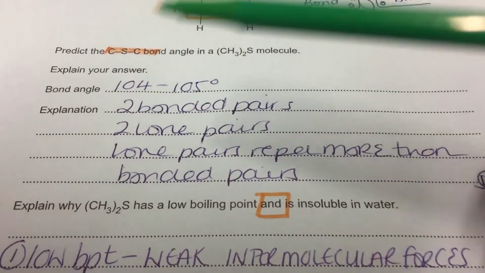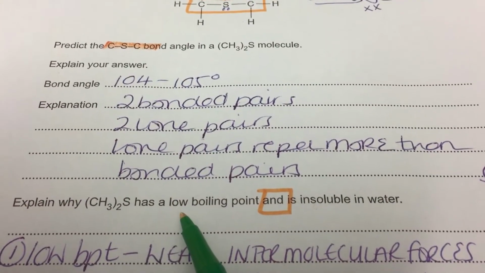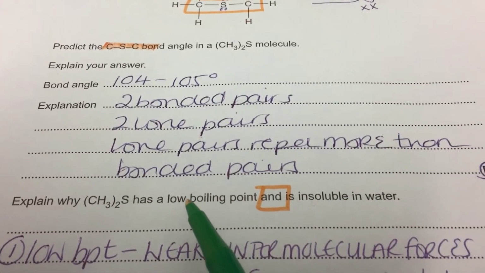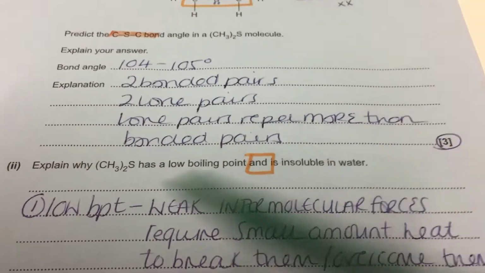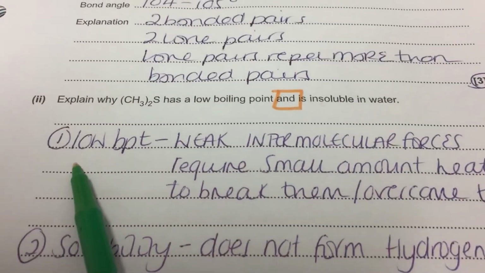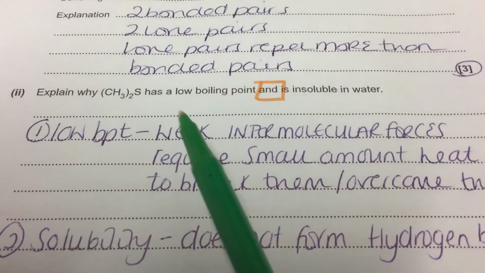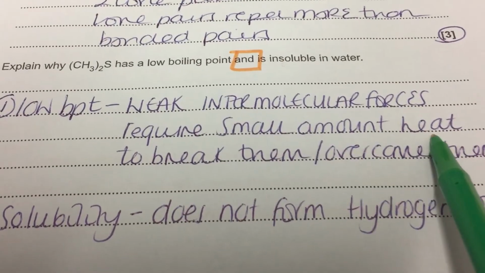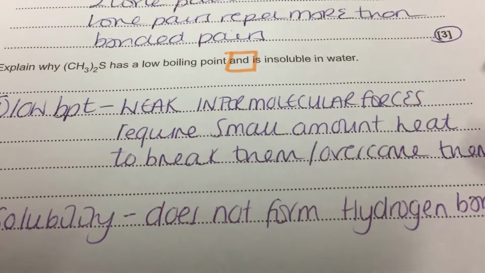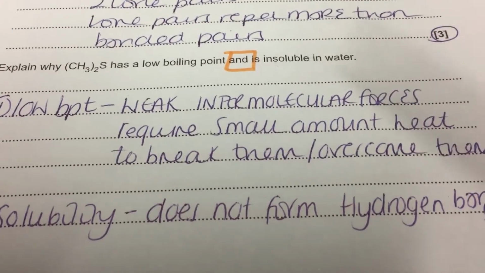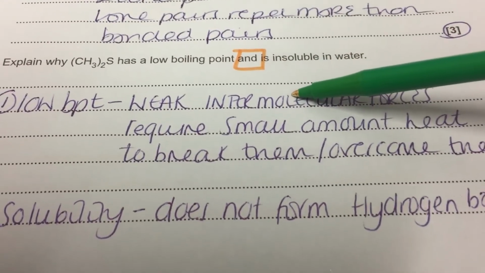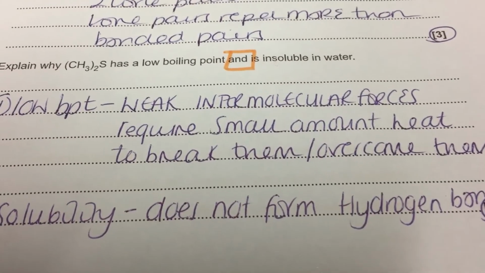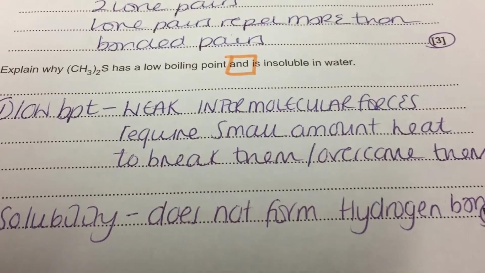The next question is asking us for 2 things. It's asking us why it's got a low boiling point, and then also why it's insoluble in water. The answer to all questions on boiling points is always the same. If anything from GCSE, anything that has a low boiling point has so because it has weak intermolecular forces of attraction that require a small amount of heat energy to overcome or to be broken. So that is what you need to include for anything on low boiling point. 2 points. One is to do with the intermolecular forces, and one is to do with the amount of energy that is required to overcome these forces. And the opposite would obviously be true if it was a high boiling point.